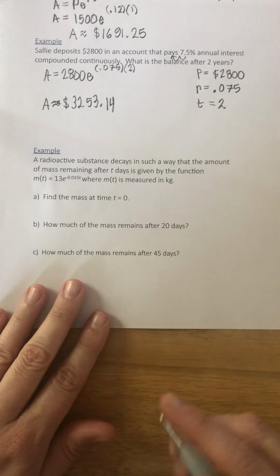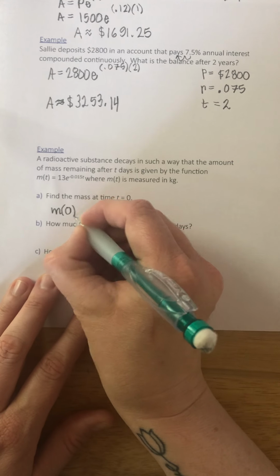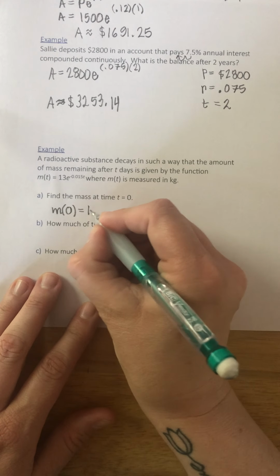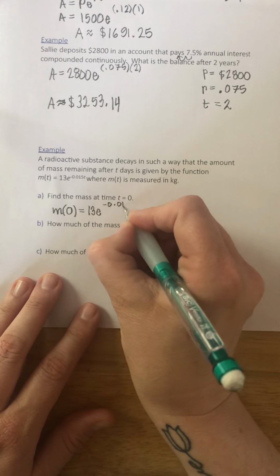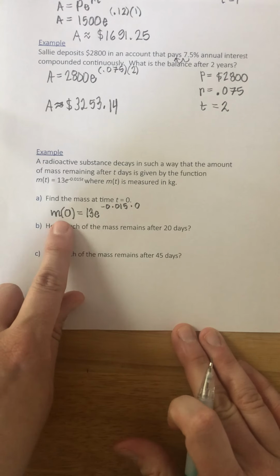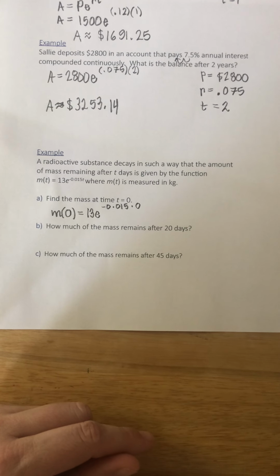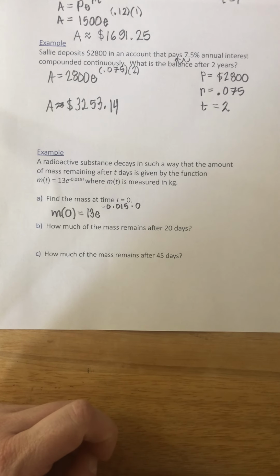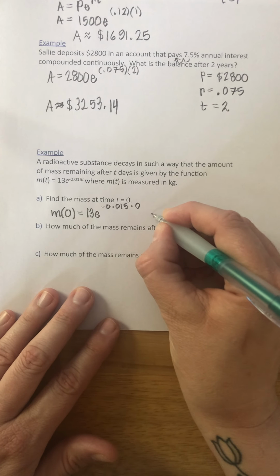So letter A says find the mass when t is 0. So I'm going to be plugging in a 0 for the t. So I have 13 times e to the negative 0.015 times 0. Again, I'm plugging in a 0 in place of the t. And I'm going to plug it into the calculator just like what I have on my paper. And I'm going to get 13. No rounding necessary. It came out to exactly 13.